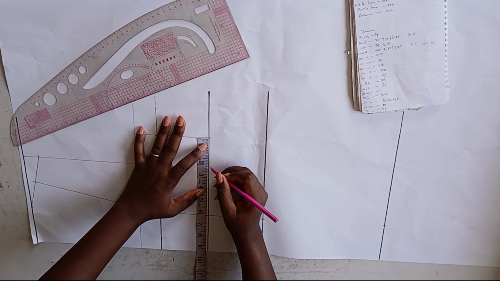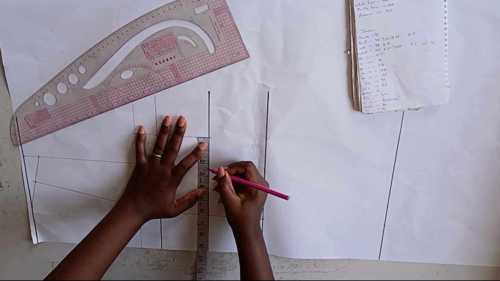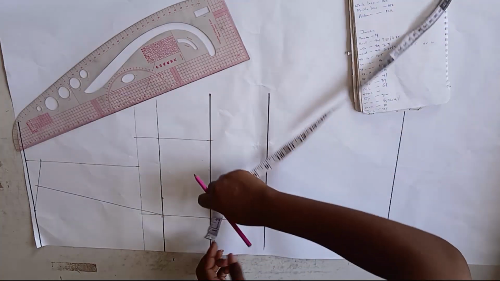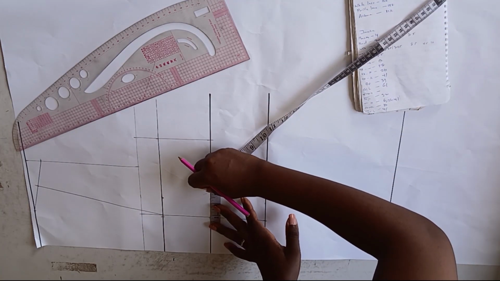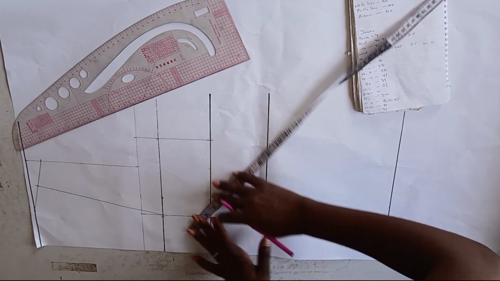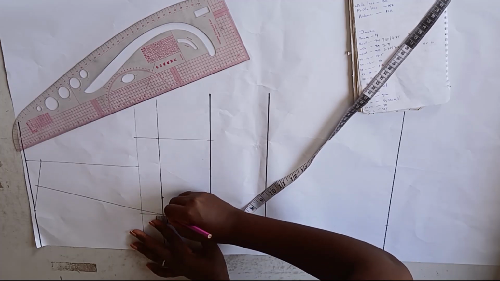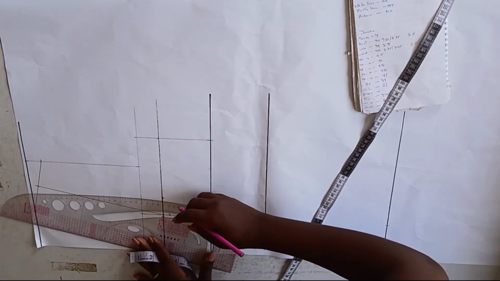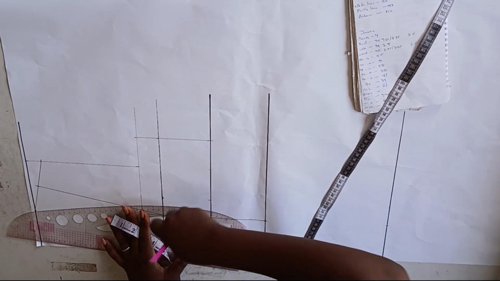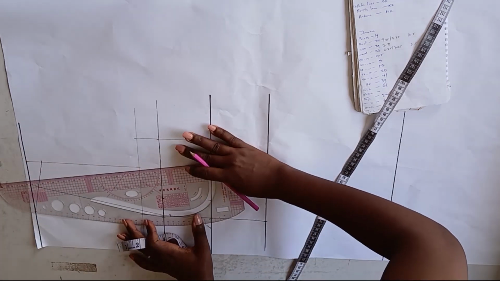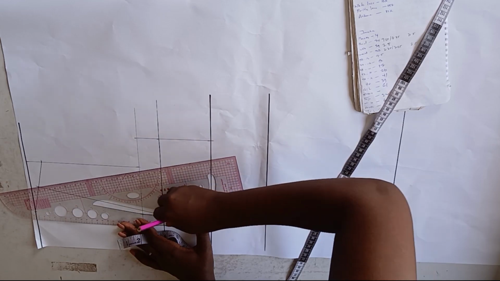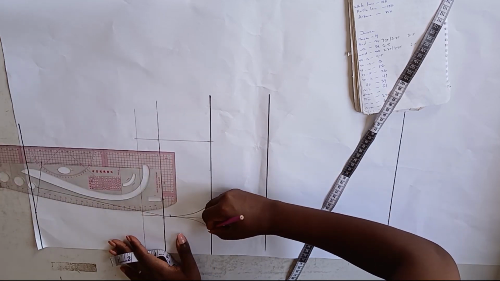Whatever I have here, I have 2.25 here, is what I'll be using as my dart, the underbust tightening. Don't forget the dart stops on the underbust. So I'm going to do the tightening here, 2.25. The dart will be stopping half an inch before the bust point. So we'll be doing the underbust contouring like this. Okay, so we have this.